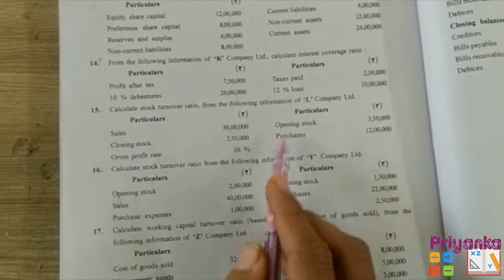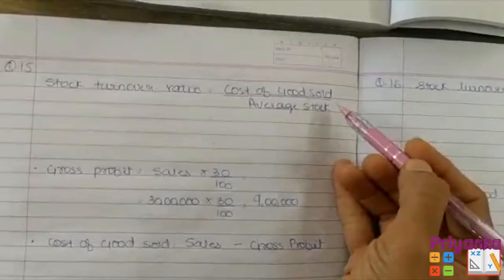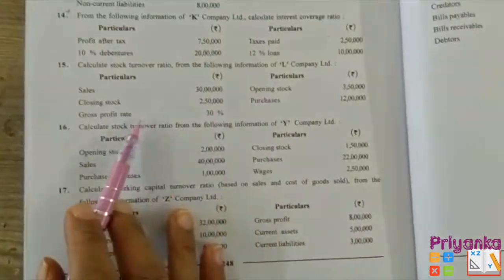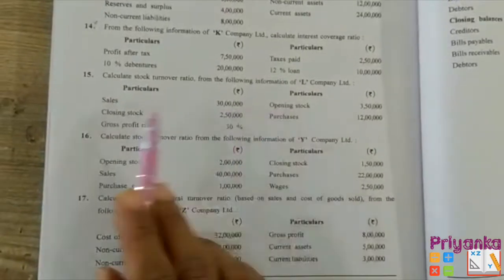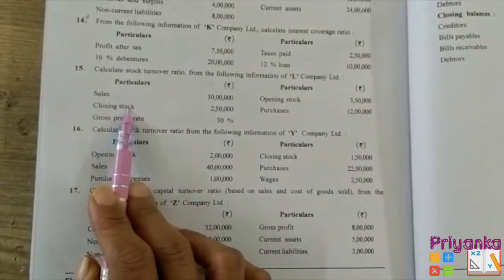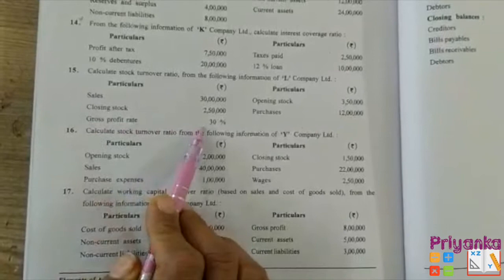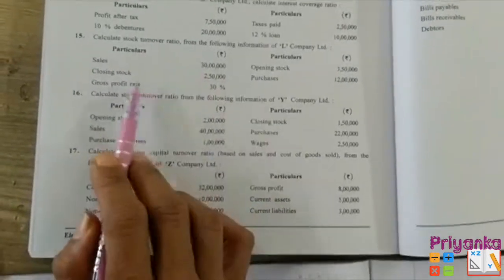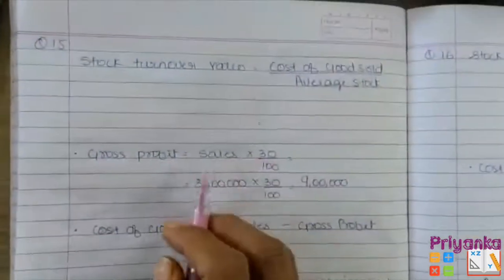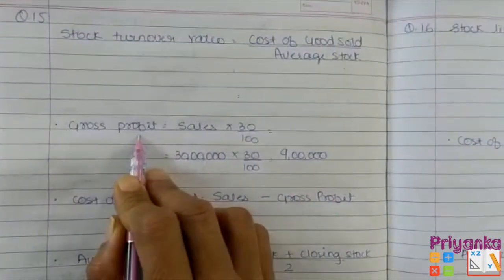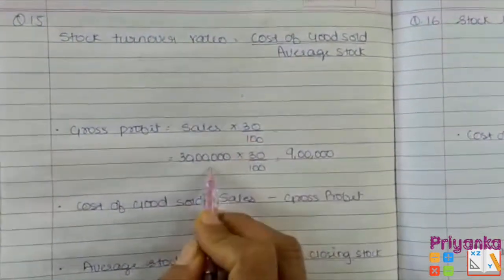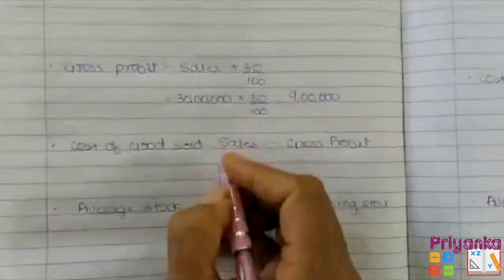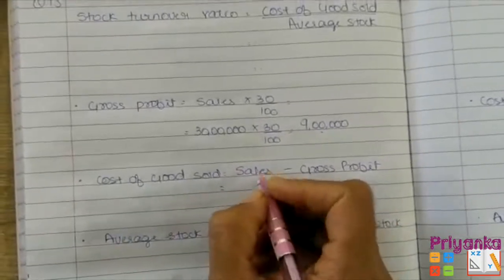Now let's see what information is given in the question. Formula: cost of goods sold. Now here you can see the cost of goods sold is not given. For average stock, opening stock plus closing stock divided by 2 will be done. Gross profit rate is given 30% and the sales is given 30 lakh. Now from this information, first we will take out the gross profit, that is sales into 30%. 30% of sales, it will be 9 lakh. From this, cost of goods sold will be found.